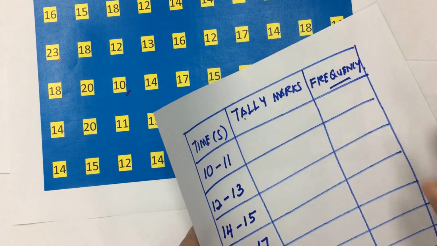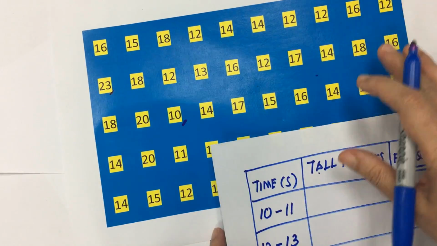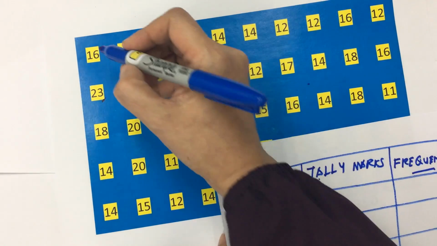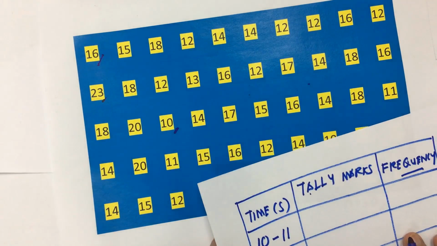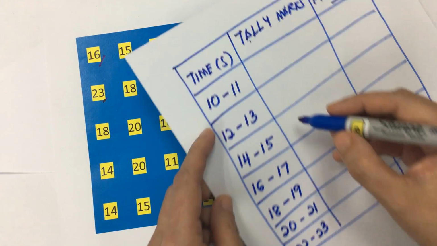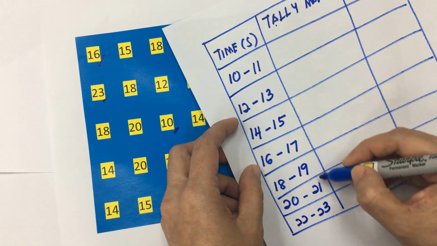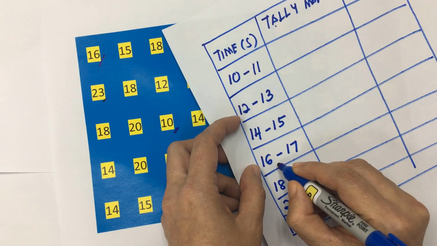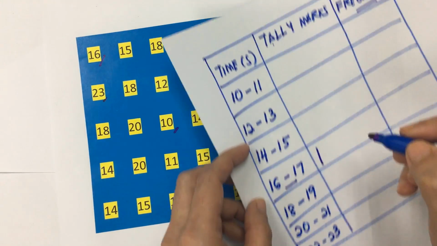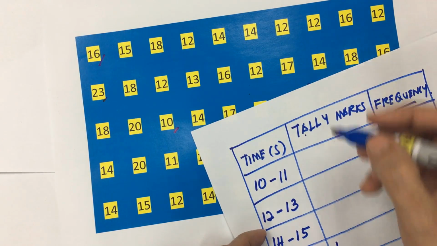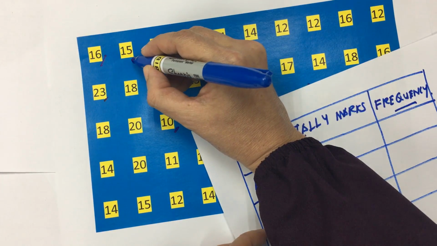Now, take the ungrouped data. Look at the first number, which is 16. Refer to the table. Find the suitable group, which is 16 to 17, and put a mark here. Then, look at the ungrouped data again.